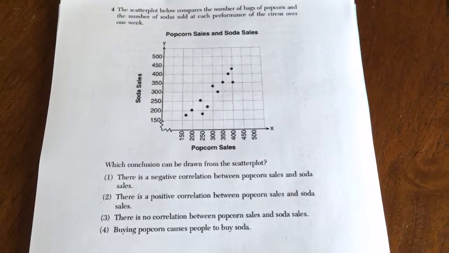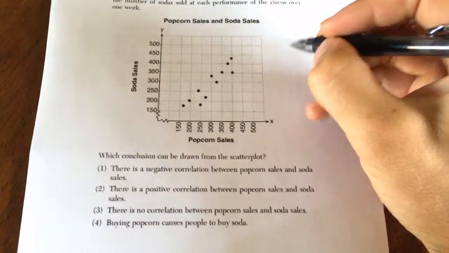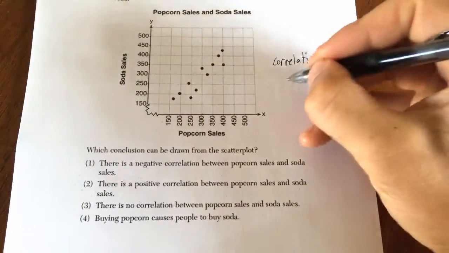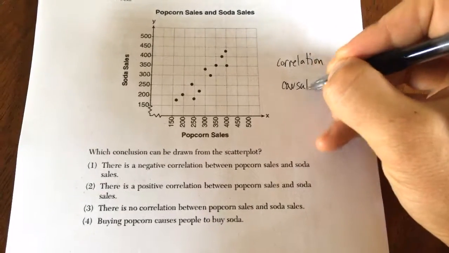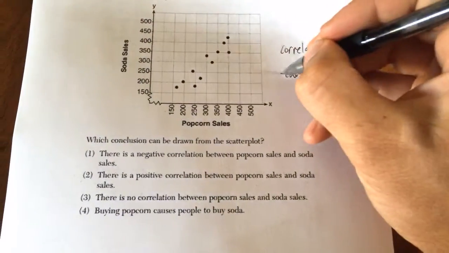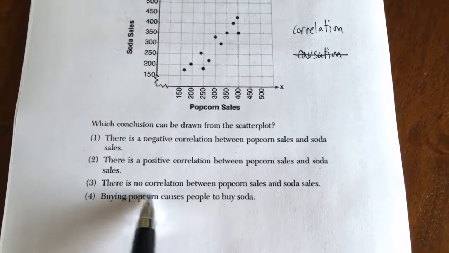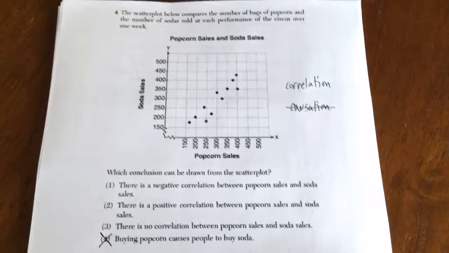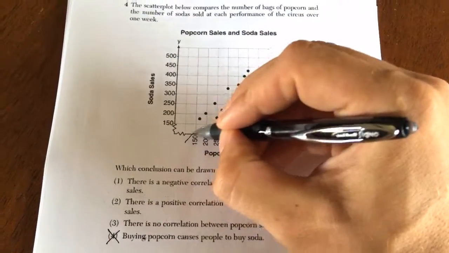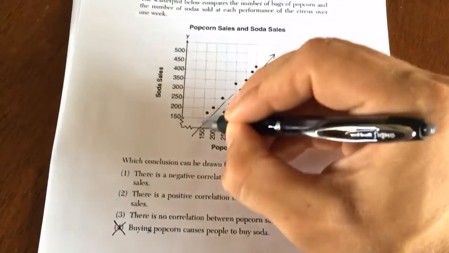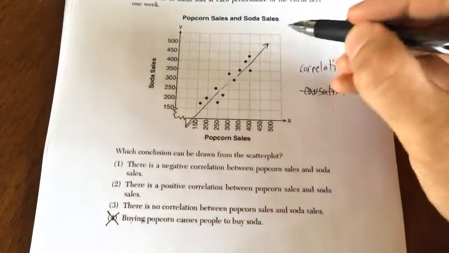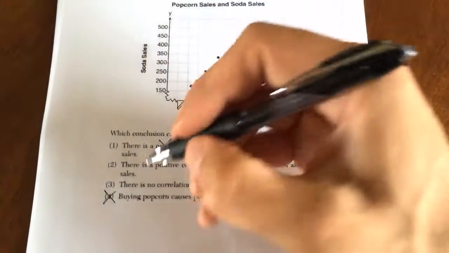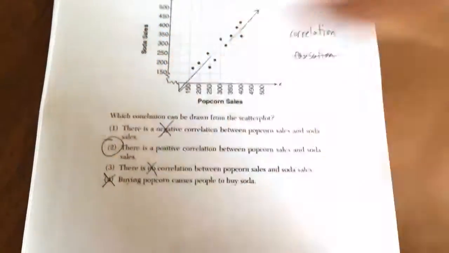Okay, number 4, which conclusion can be drawn from the scatter plot? With scatter plots, we're only looking at how things correlate. We can't determine causation. So in number 4, you see how it says buying popcorn causes. You can't determine that from the graph. Generally speaking, because these points go up from left to right, I could draw a line of best fit, and it looks like all these points are trending up from left to right. We're going to say that there's a positive correlation. It's not a negative correlation, and I would say that there is some correlation. So in this case, it's choice number 2.